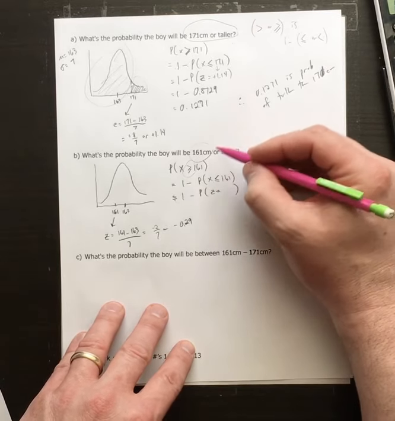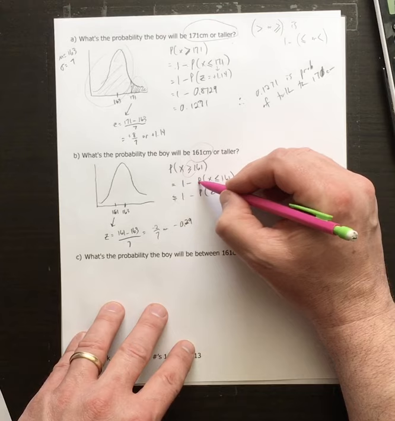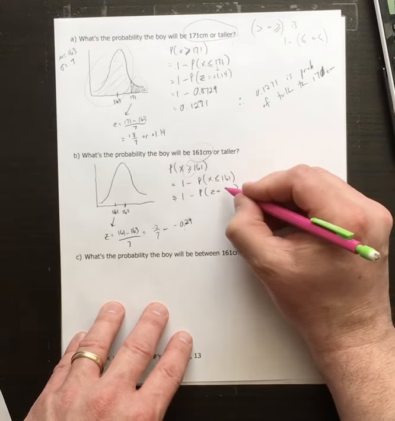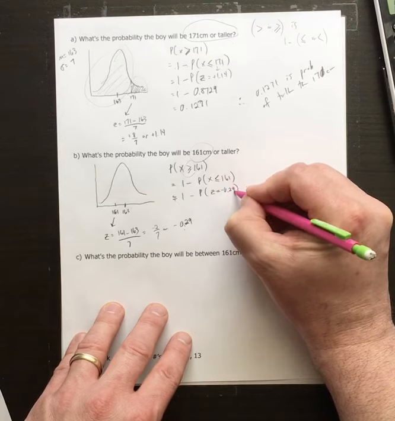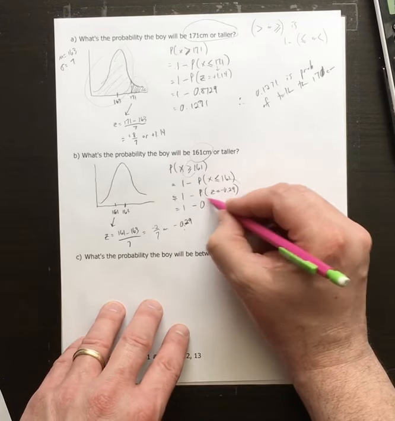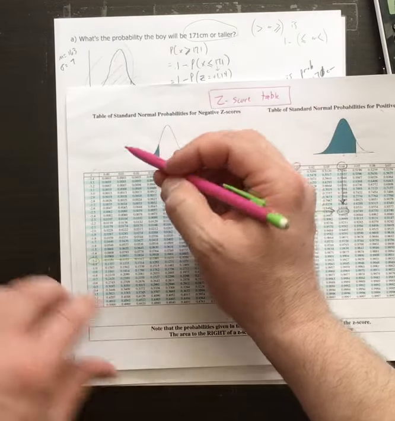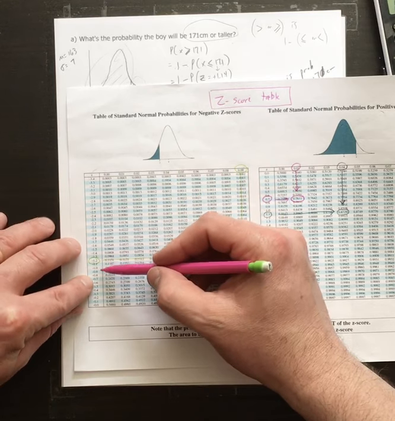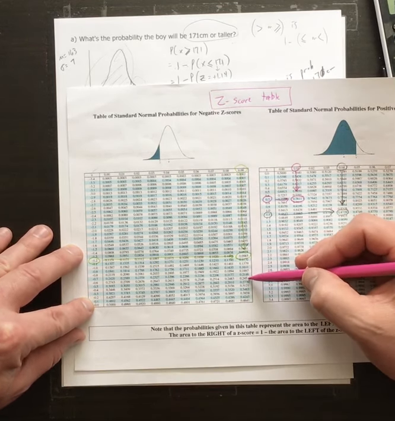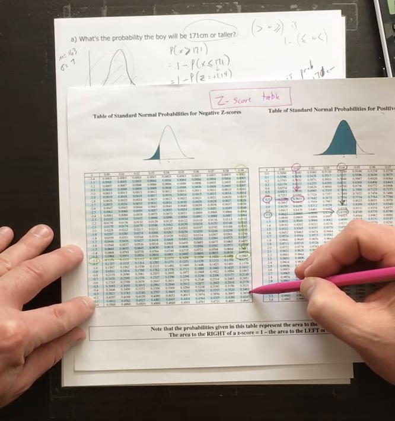And so again, greater thans I can't do. I can do 1 minus. Less thans I can do. Less thans are the same thing as a z-score of negative 0.29. 1 minus, and now to get this number, I got to go to the Z-score table. Negative 0.29. I don't have it on here, so you got to check it out. It's negative 0.29, 0.3859.